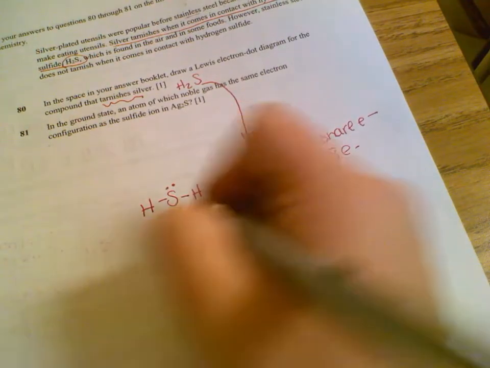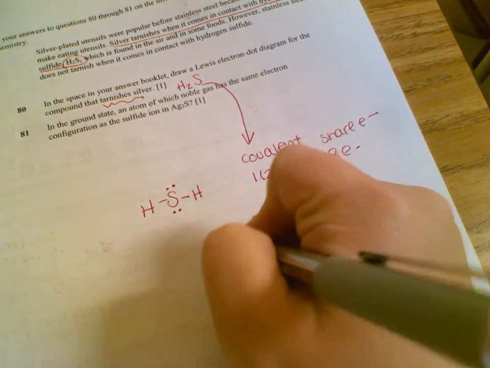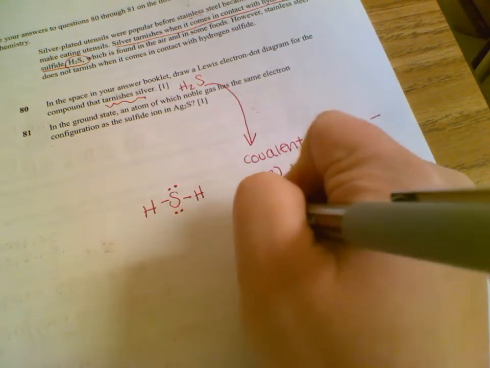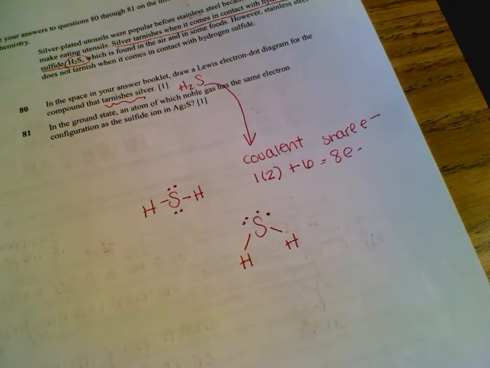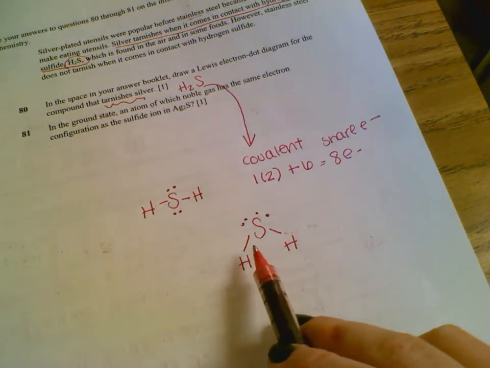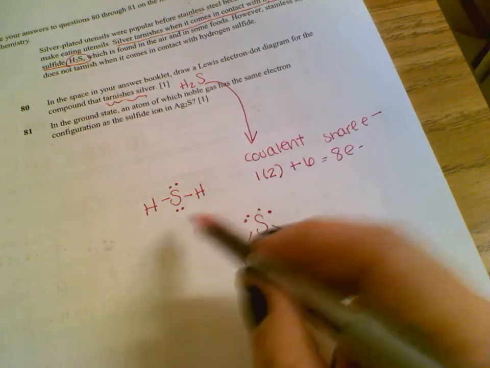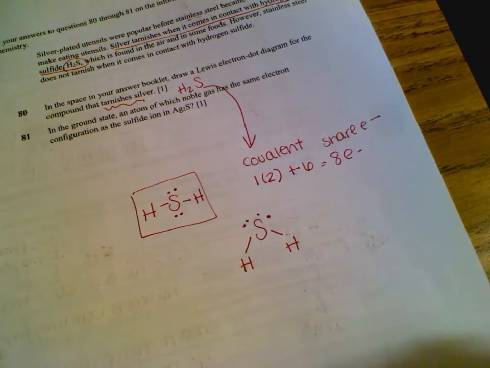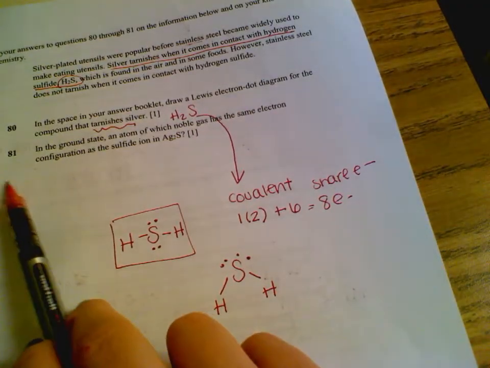Technically, it would be drawn bent just like water is, because I have extra electrons on my central atom. I don't care which way you draw it. Most of you drew it like this. That's fine. Water, I always want you to bend. This would be just like water. All right, so then 81, last question.